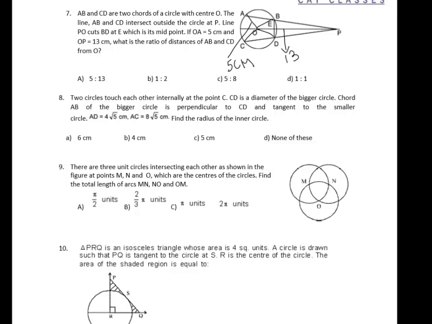Observe this one carefully. We don't need any external information. Triangle OAB, triangle OCD. Focus on it. OA equals OB, OC equals OD. What is the angle actually? Can we prove that these two triangles are similar triangles?